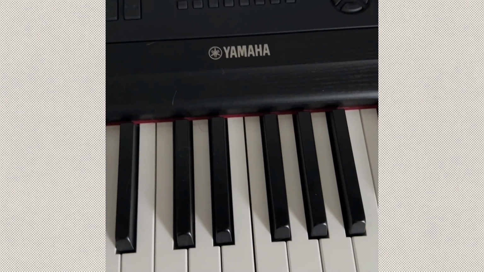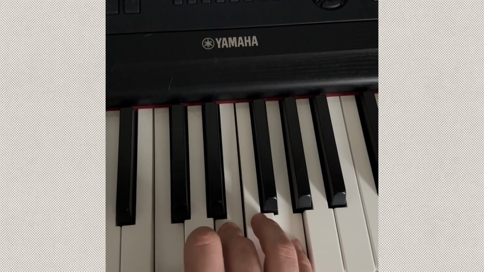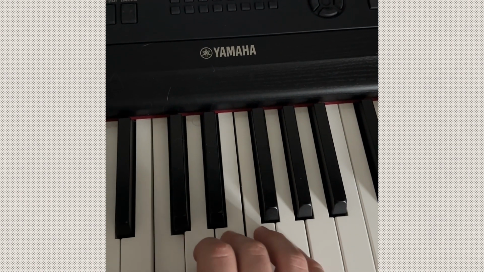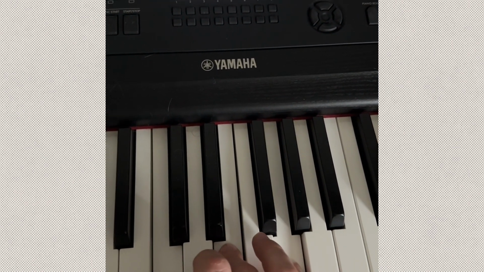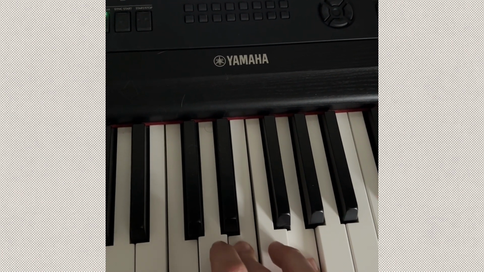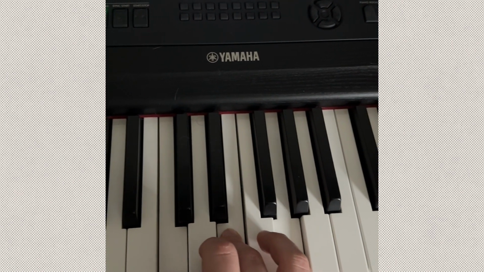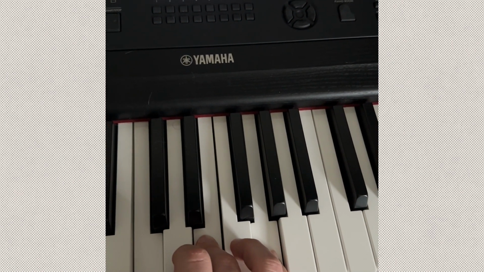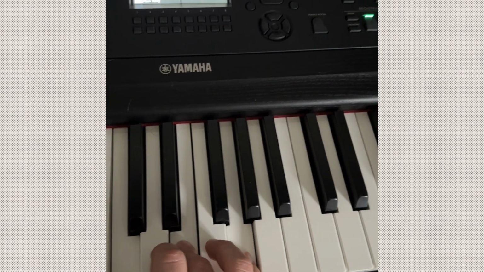So we can use C major as an example. We have our C, E, G, or our root, 3rd, 5th. If we were to put the 3rd in the lowest voice or the bass of the chord, we would still have these 3 notes, just in a different order.